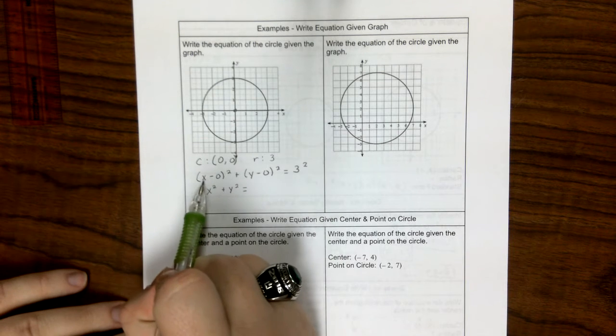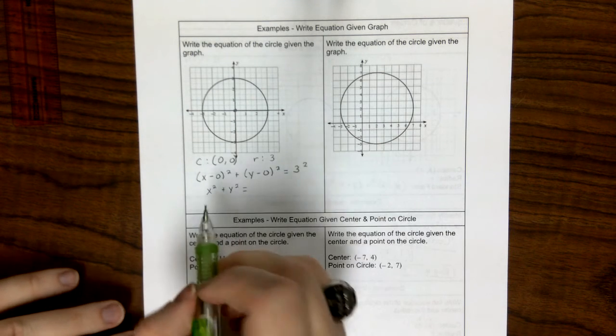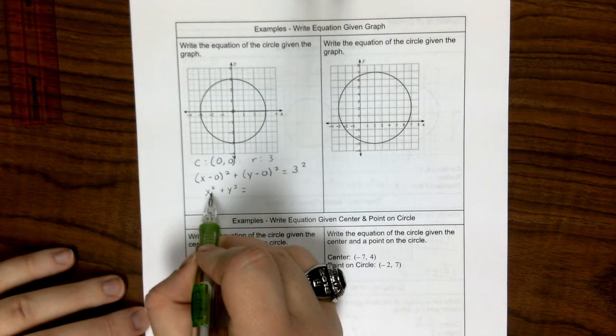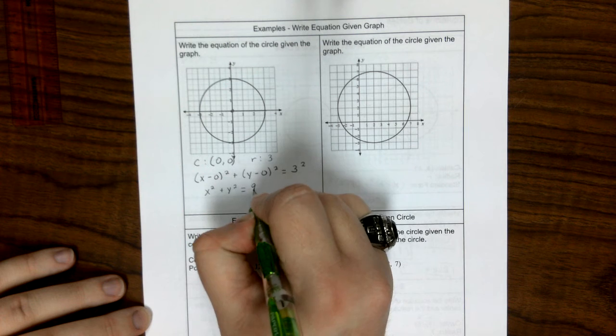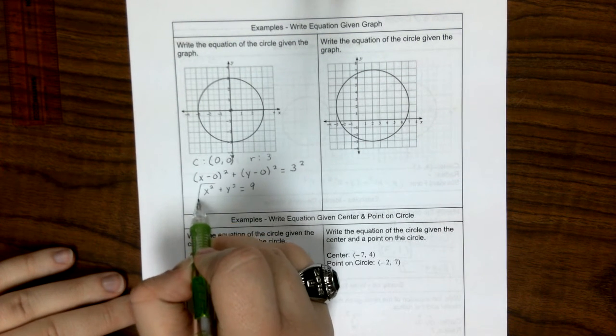It just looks cleaner, okay? The parentheses and the 0 are pointless when it's 0 there. So you can just drop it and write x squared. And then obviously figure out what 3 squared is. We know that's 9. So that's the equation I want you to write.